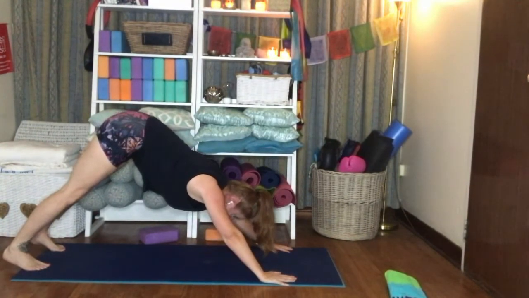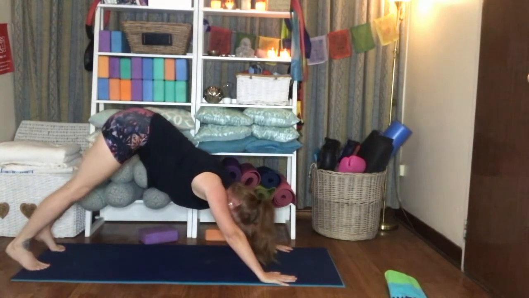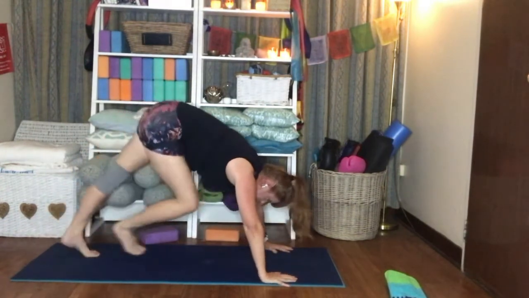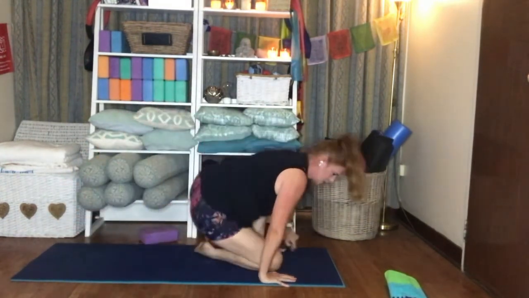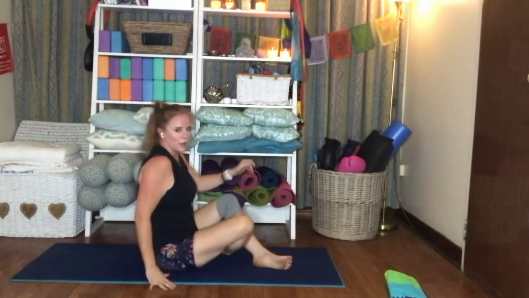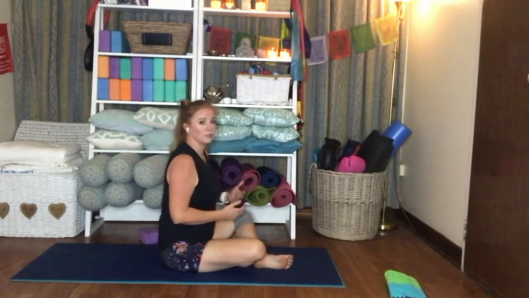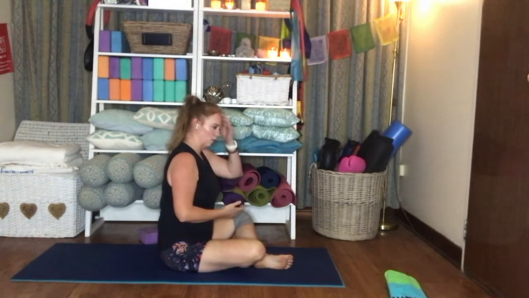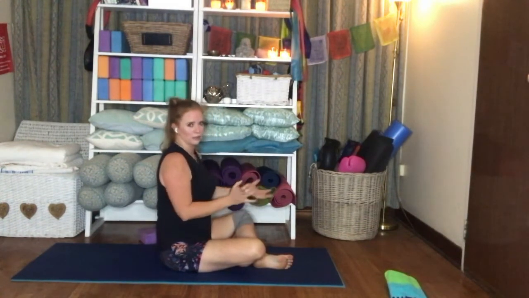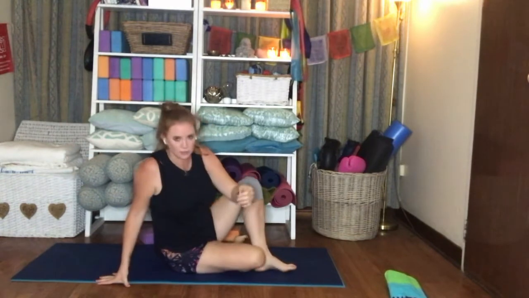And then gaze up again. If you'd like to jump the feet forward into sitting position, that's fine. Alternatively, walking the feet forward and coming down onto the mat. And we're going to come into almost a double pigeon pose, or in yin yoga we call it the log pile. So I'm just going to turn to face the front.